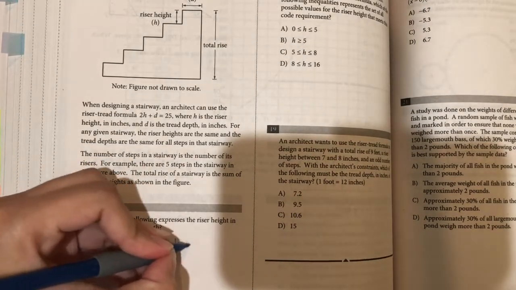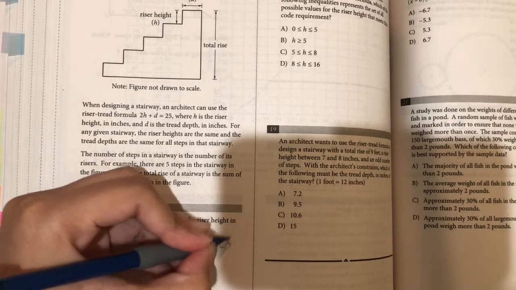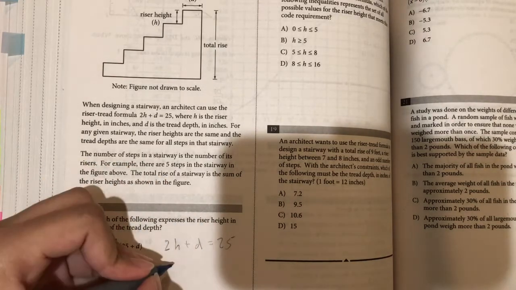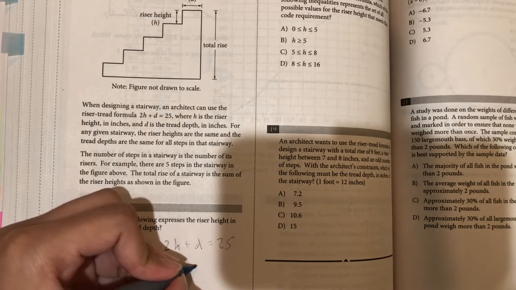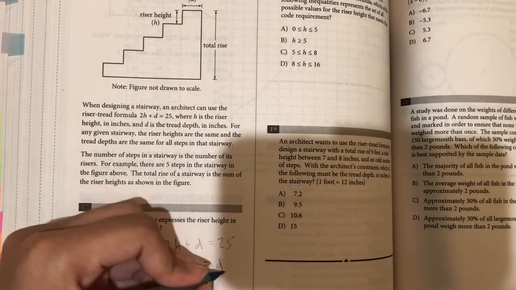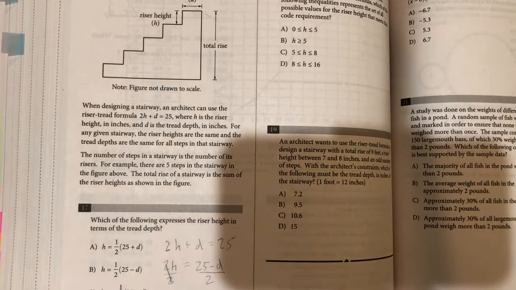Okay, so you write, and we're doing in terms of h, so this is our expression. So basically a half times 25 minus d, so b.